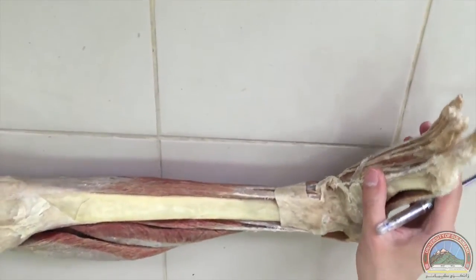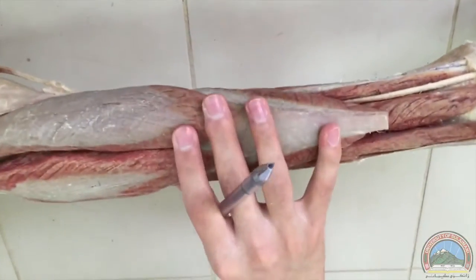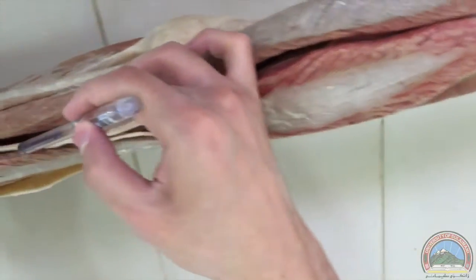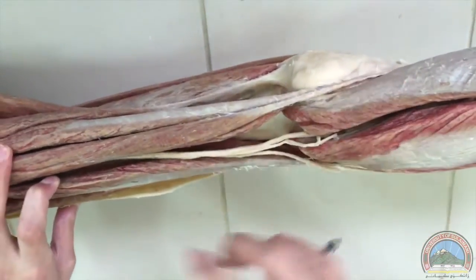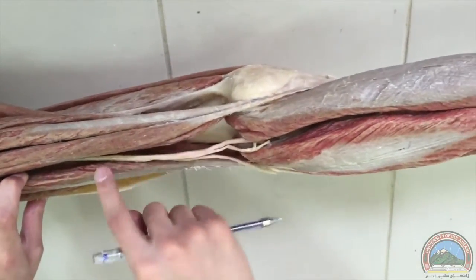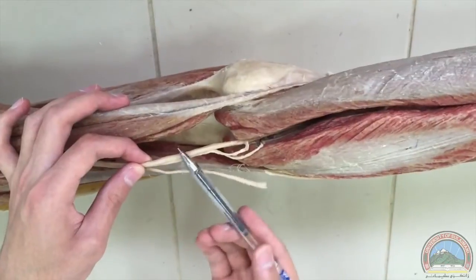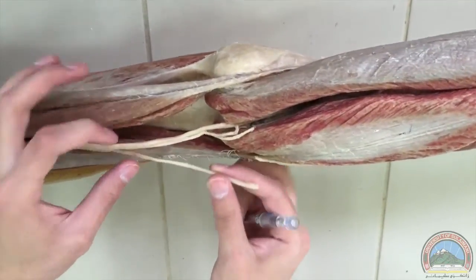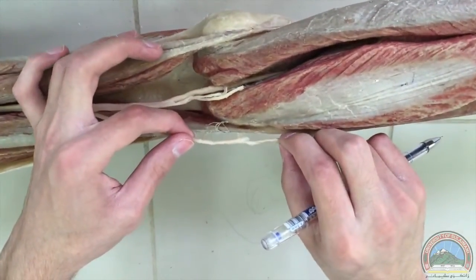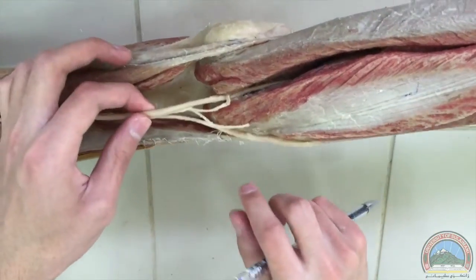And now about the nerves. This is the sciatic nerve on the posterior compartment of the thigh. It divides into two branches, medially the tibial nerve, laterally the common peroneal nerve.